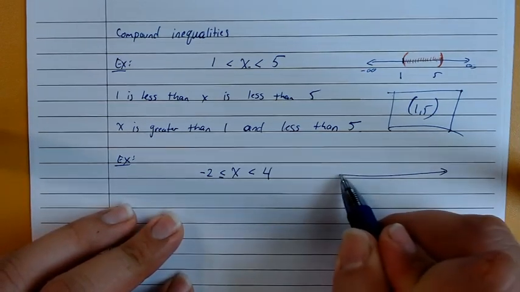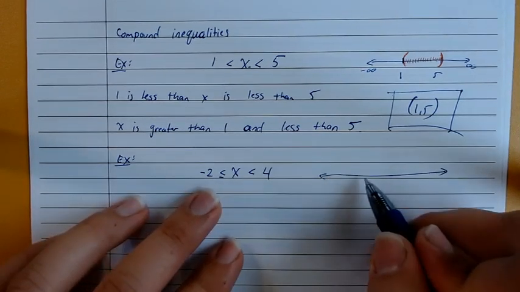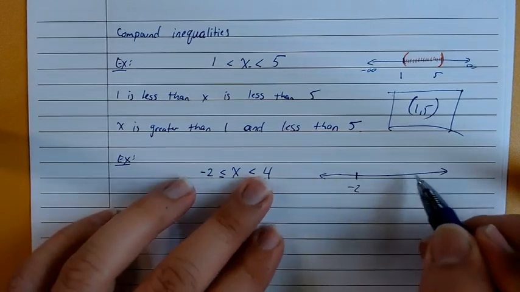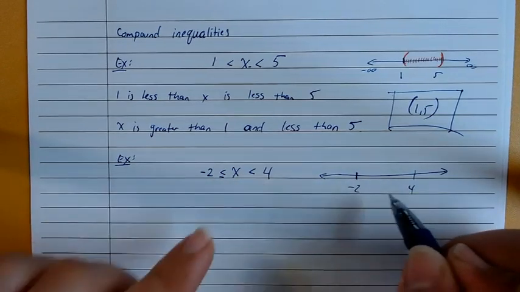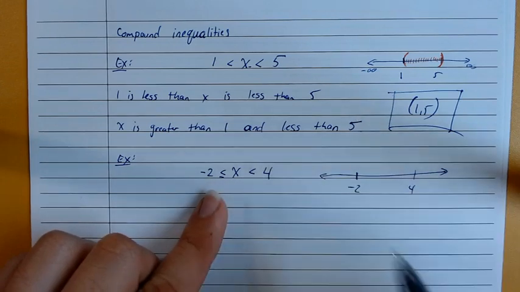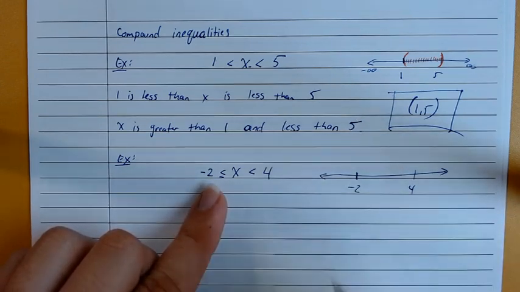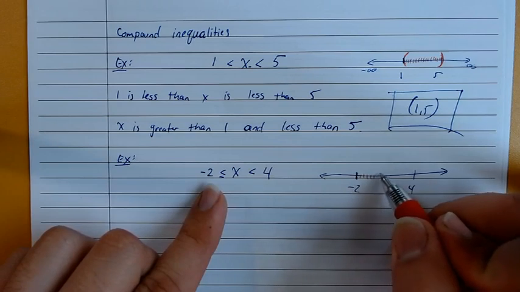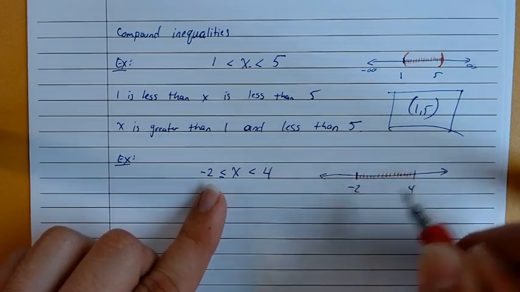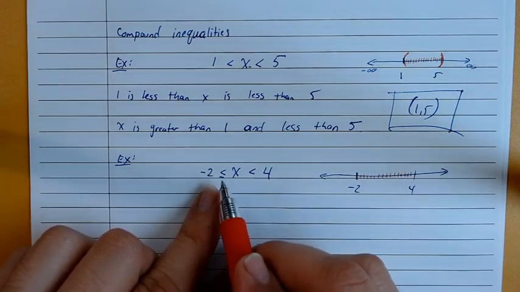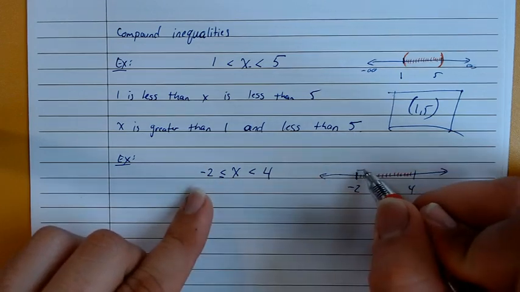And to express this on the number line, here's your -2 on the left, here's your 4 on the right, and you want everything in between those. Right? You want everything that is greater than -2, but that is still less than 4. Note here, we want to include -2. That's an inclusive inequality.